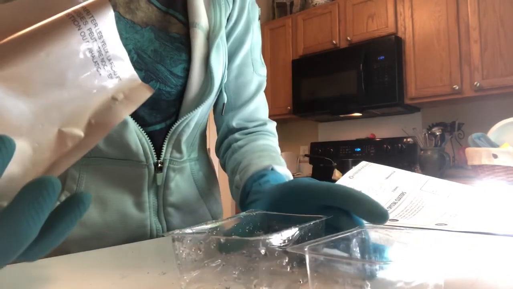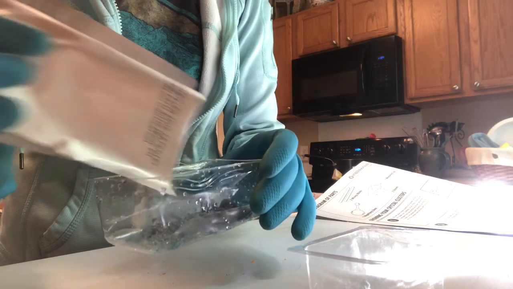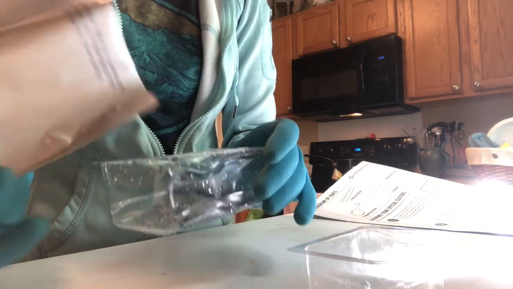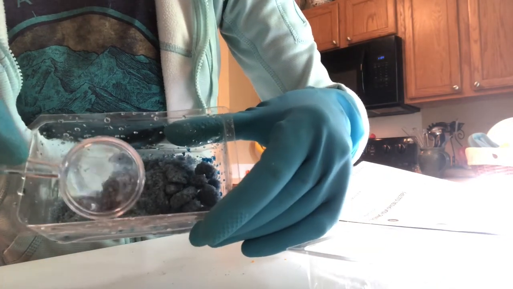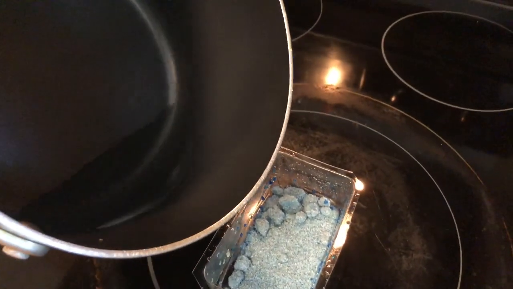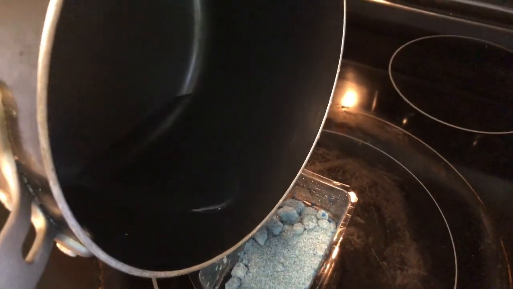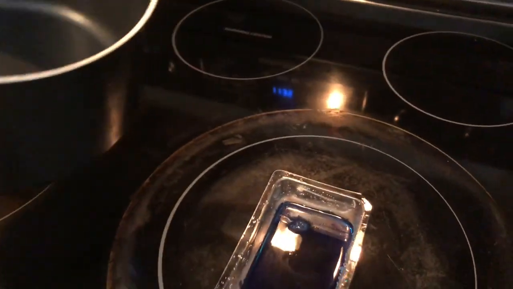Again, pouring about 2/3 into my container. They look like blue sugar crystals. Okay, I will now pour the boiled water of 68 milliliters into my container with my aquamarine crystal mixture. I'm going to mix it up carefully.